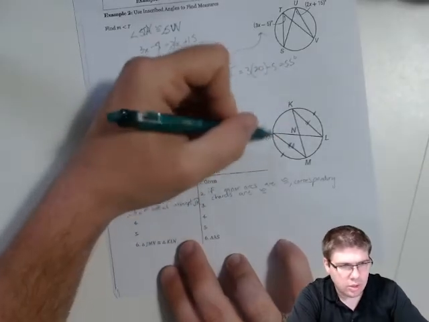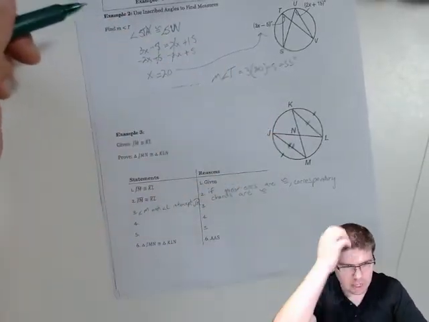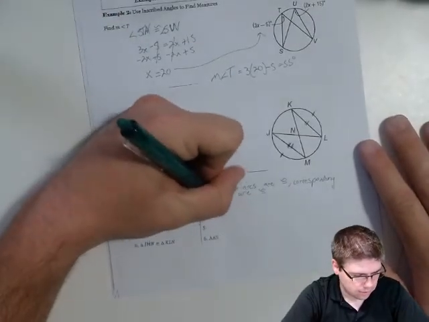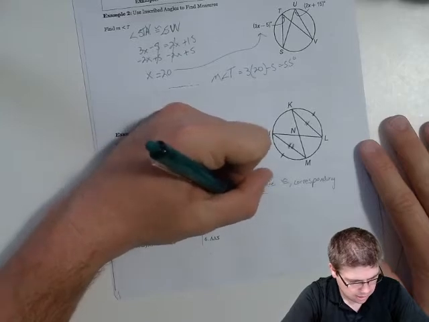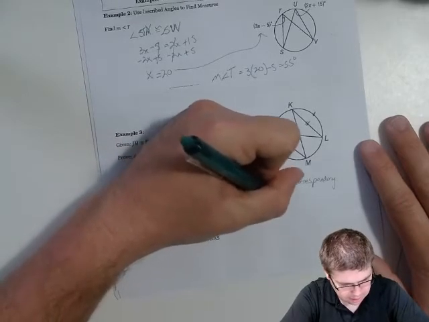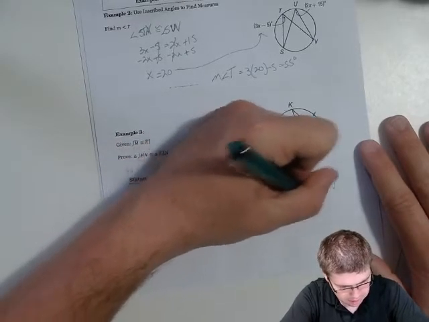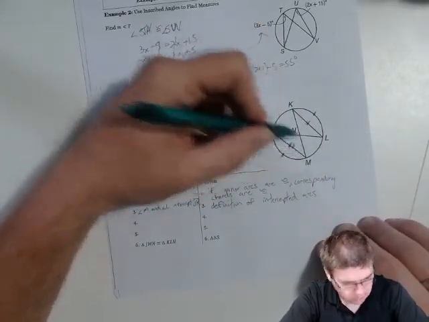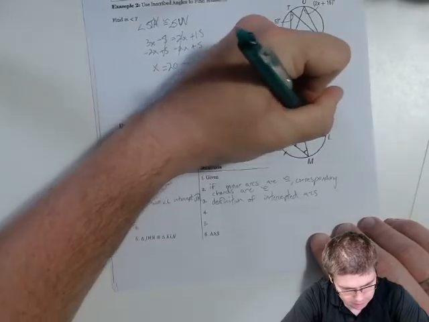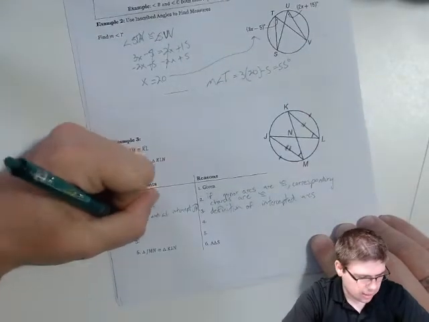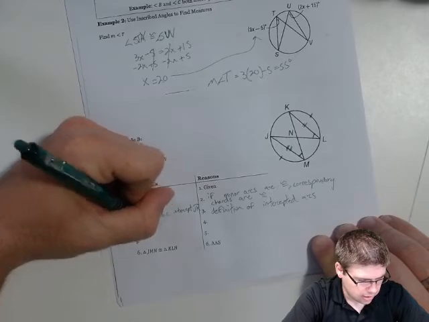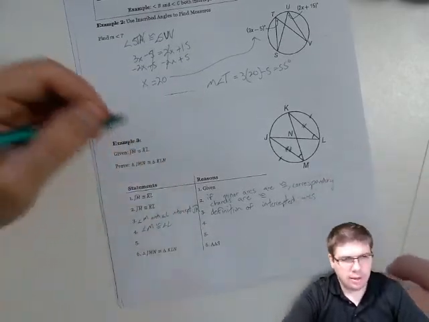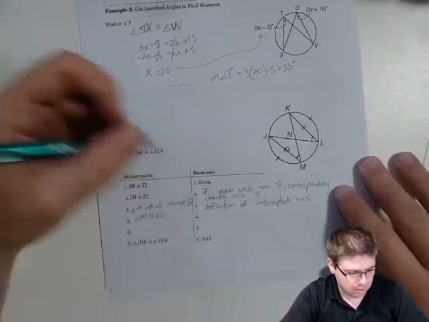So these two angles both intercept, and that is the definition of intercepted arcs. And so this angle is going to be congruent to this one. Angle M is congruent to angle L. And this is from the inscribed angles of the same arc are congruent.